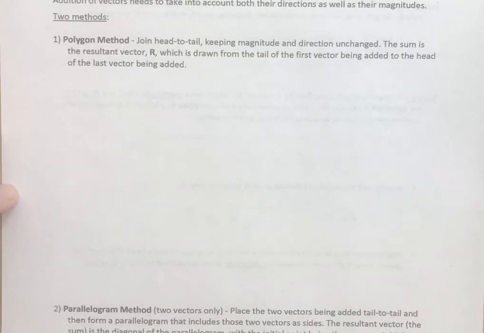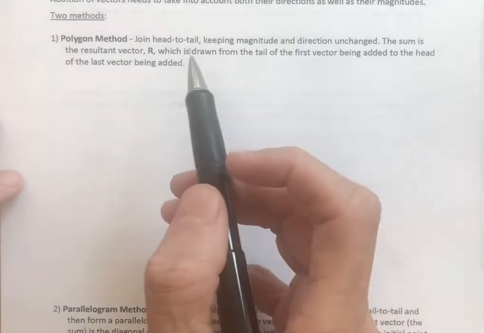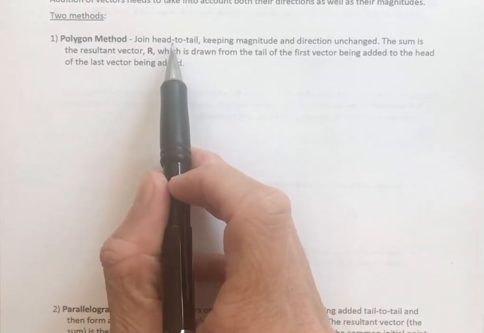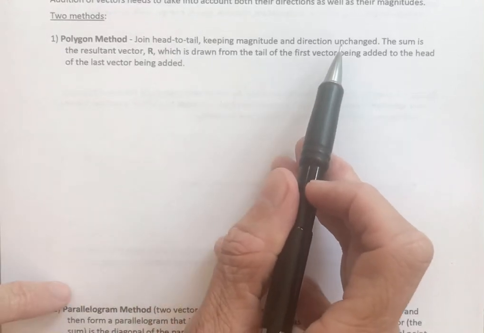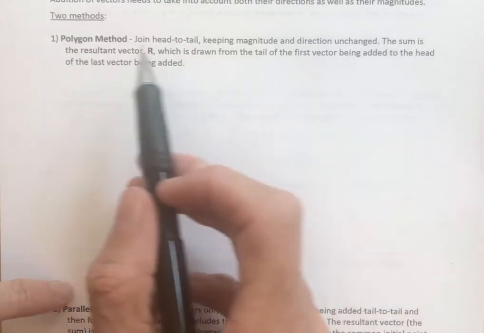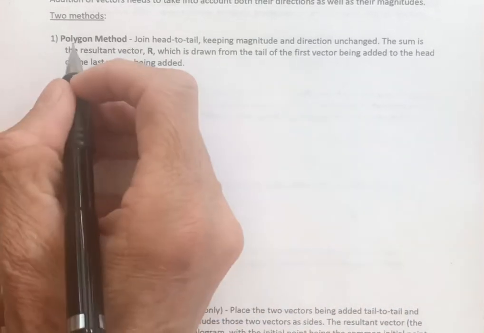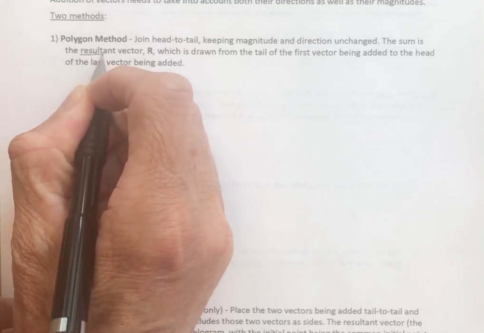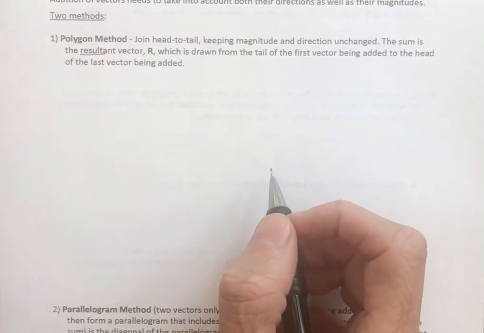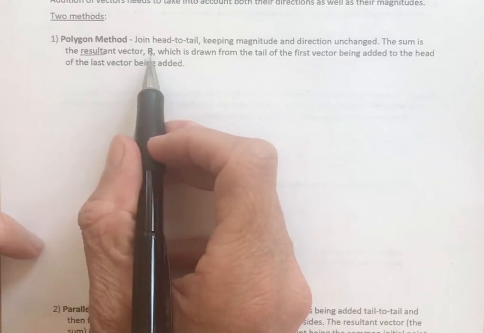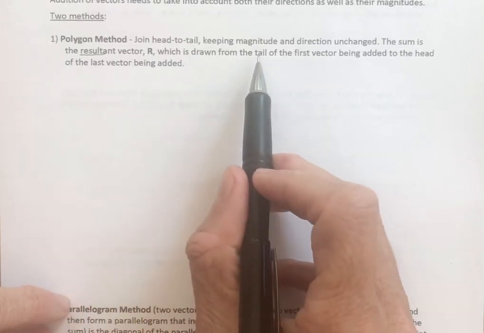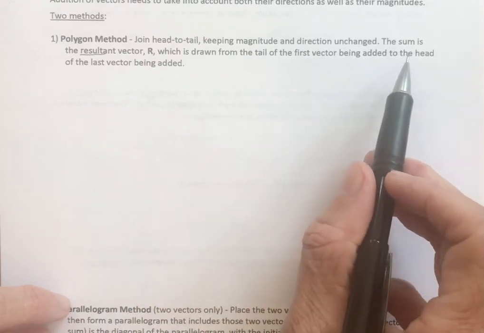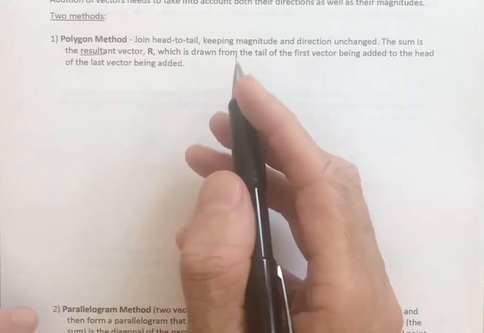The first method is the polygon method. In the polygon method, we join head to tail, and we keep the magnitude and the direction unchanged. The sum we're going to be calling the resultant vector. If you want to underline the word result, the sum is the result, the resultant vector. And usually the vector R is used to indicate the resultant vector, which is drawn from the tail of the first vector being added to the head of the last vector being added.